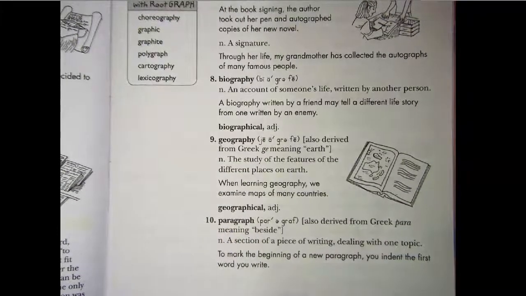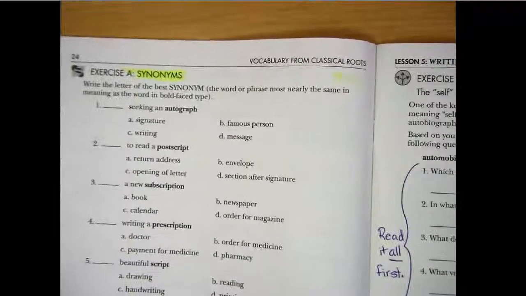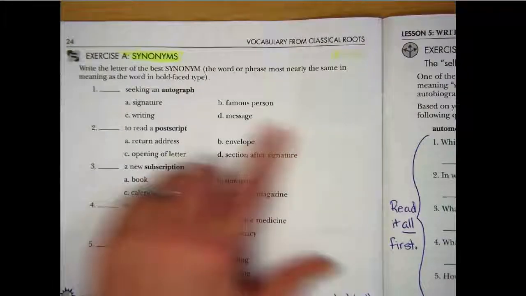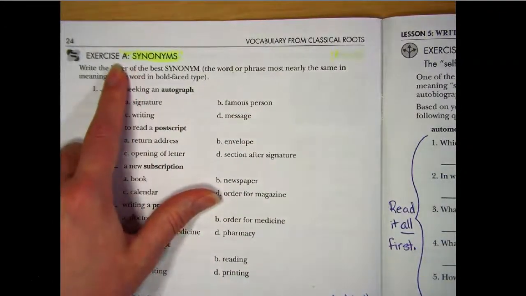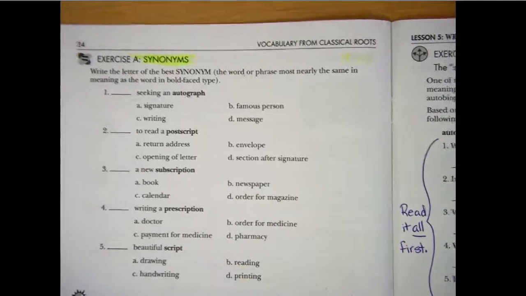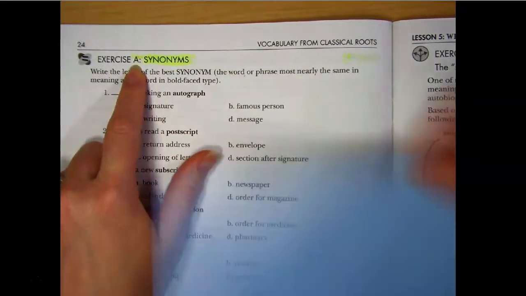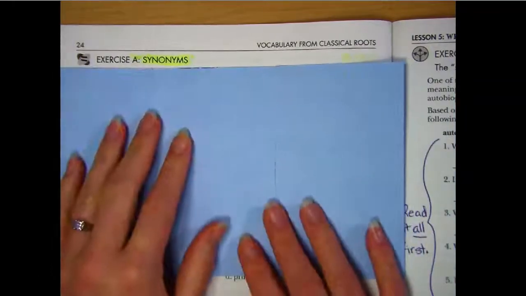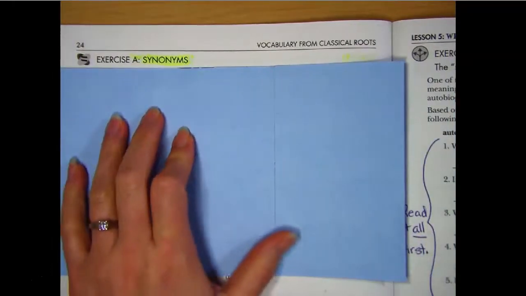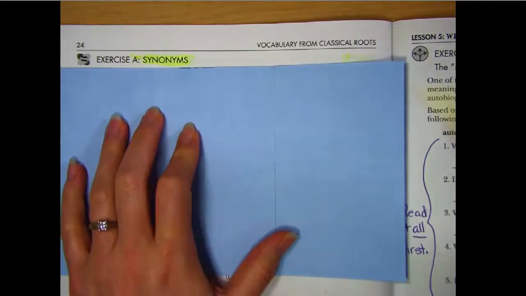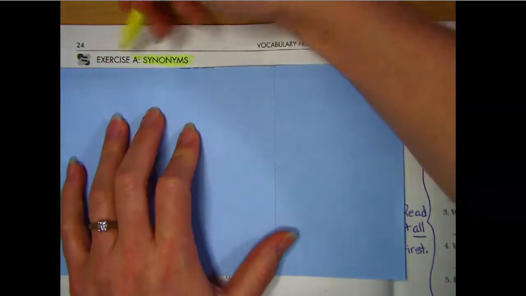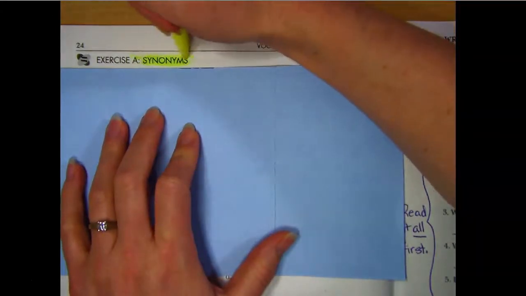Let's go ahead and turn the page onto page 24. The first exercise on page 24 is exercise A. Let's take a look at what the exercise is asking us to do. That was one of our strategies. Exercise A is all about synonyms.